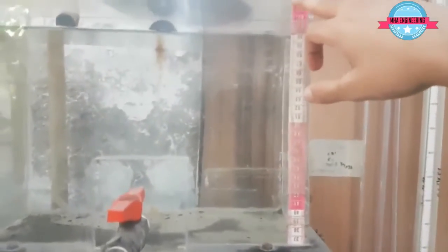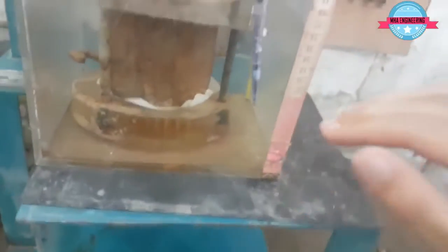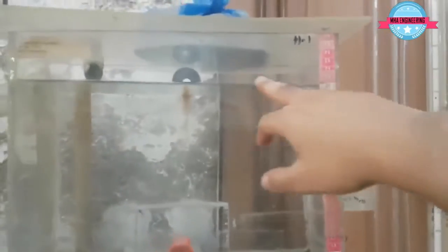H1 is for the water level of the upper reservoir, and H2 is for the water level of the lower reservoir. It is constant here at this level and at this level, and the difference between the two water levels is the constant head causing the flow of water.